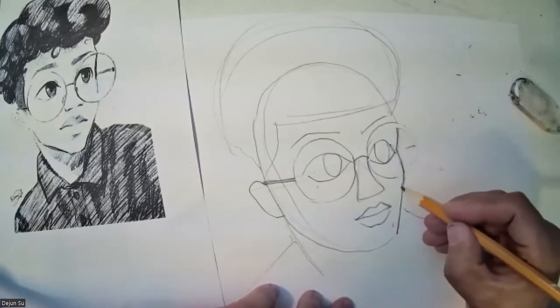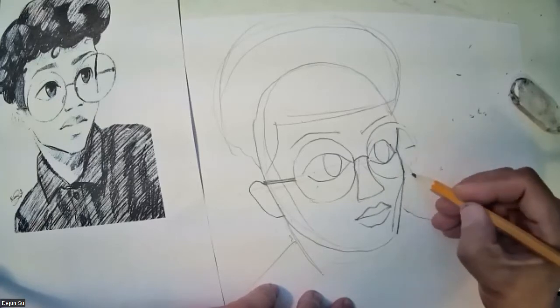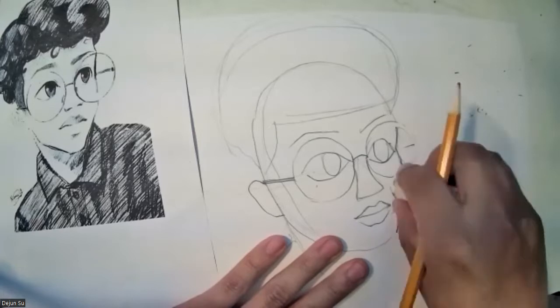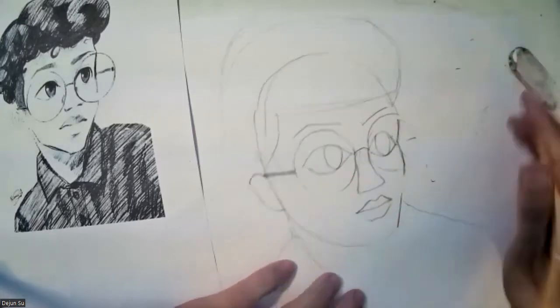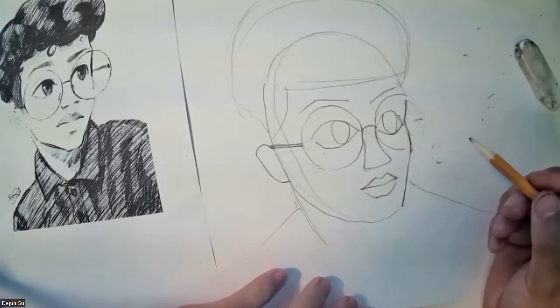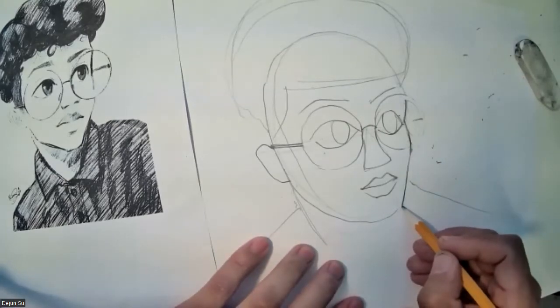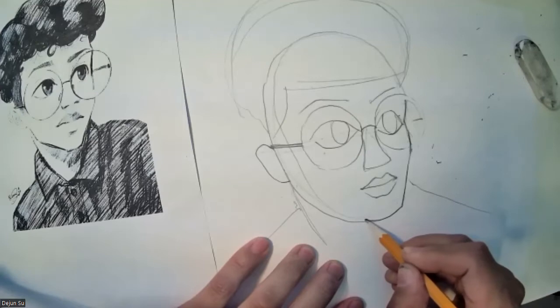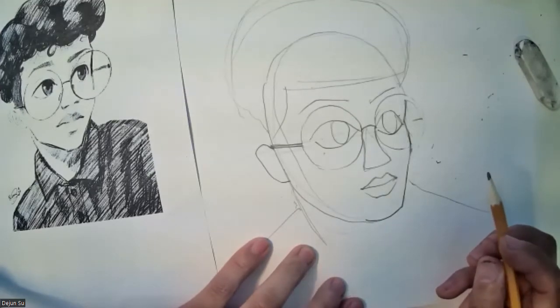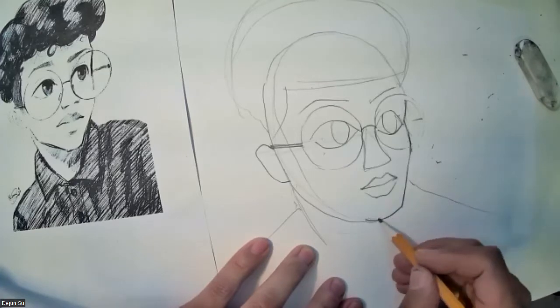Not a big change, not like this, not like this, okay? Don't get too big a bump or get inside too much, okay? And now you feel it's like cheek, right? And then the chin is like that. It's like a little curve on the bottom.